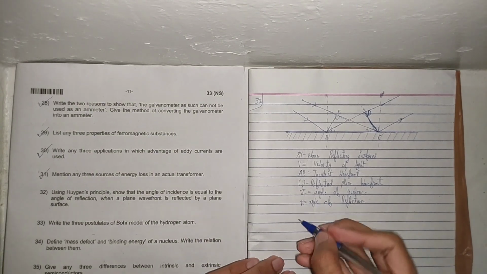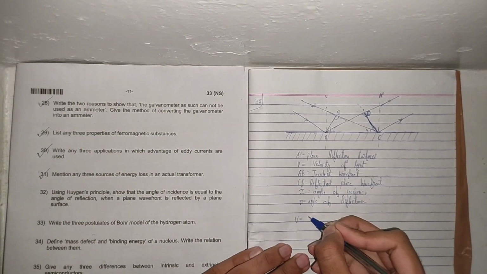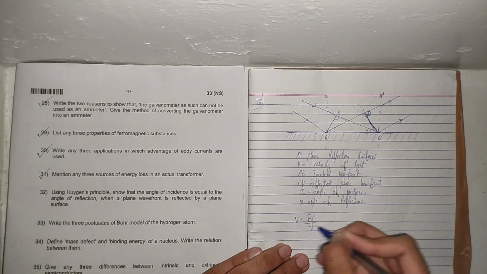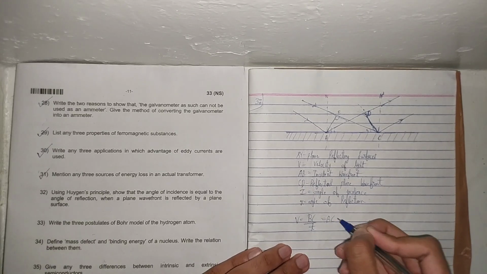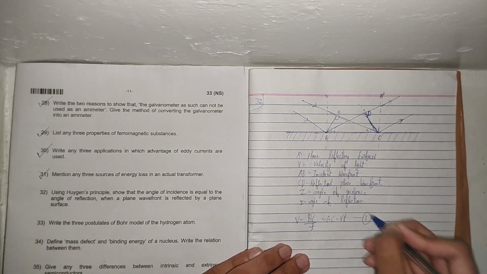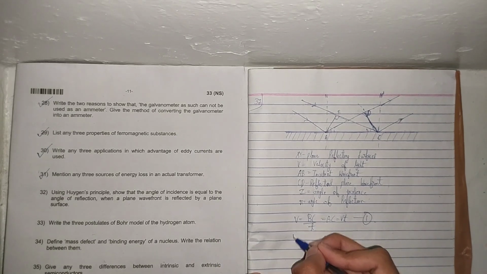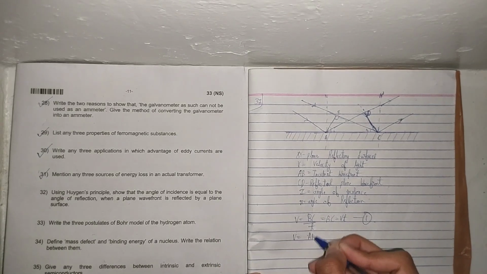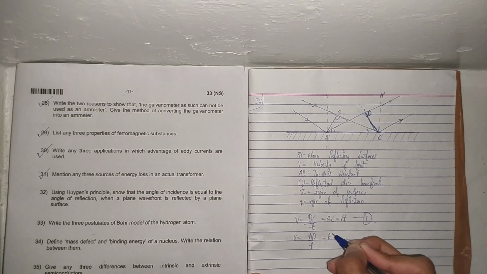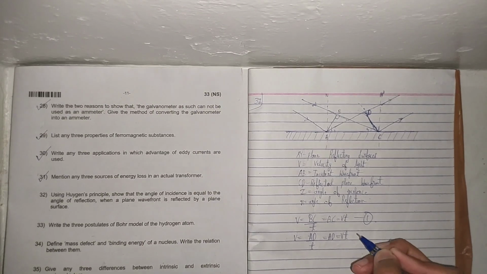Now if we come to the equation that they have asked, let us write it. All these things I have written for your understanding. If you want, you can write them in your exam also, or you can write just the formula that they asked to find. BC by t, that is, BC equals vt, equation 1. Here v equals AD by t, that is, AD equals vt.